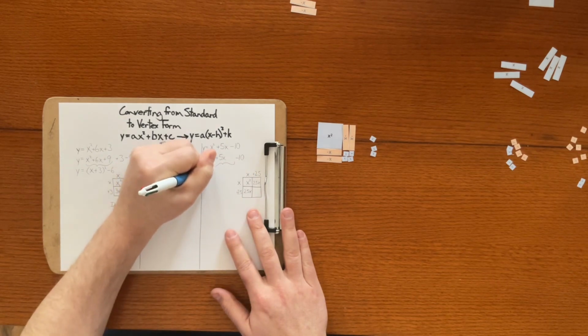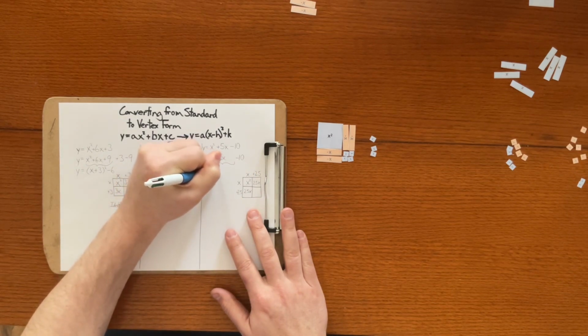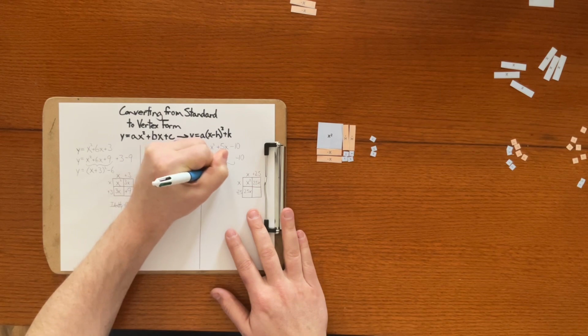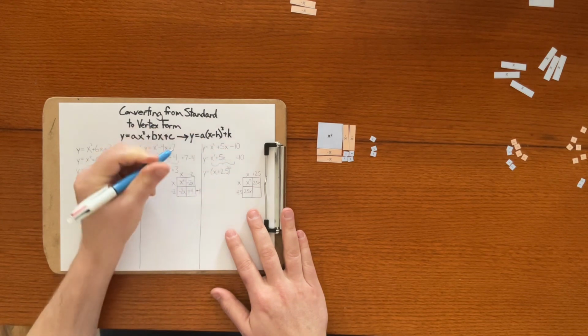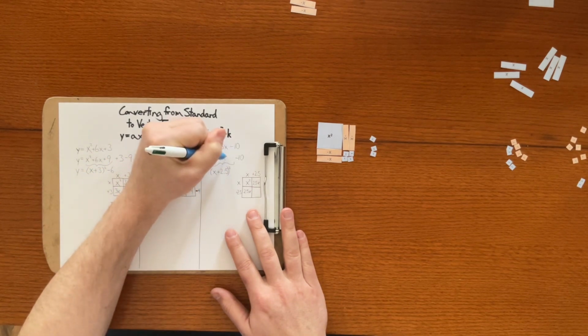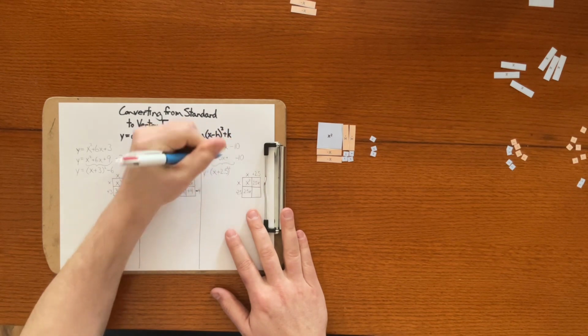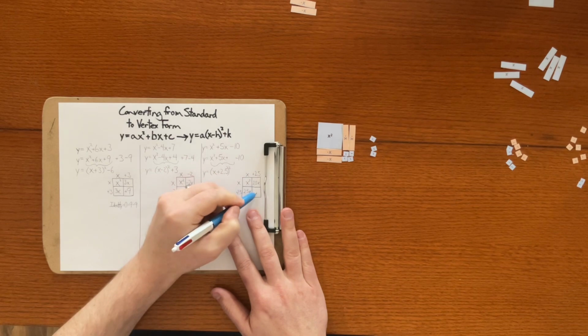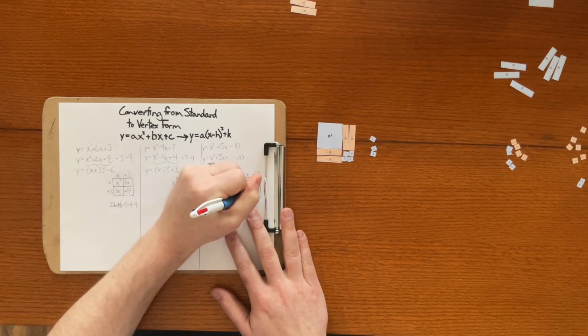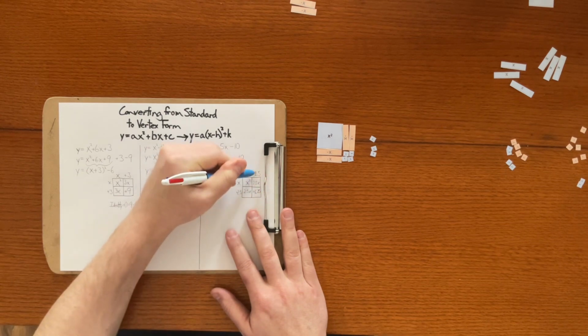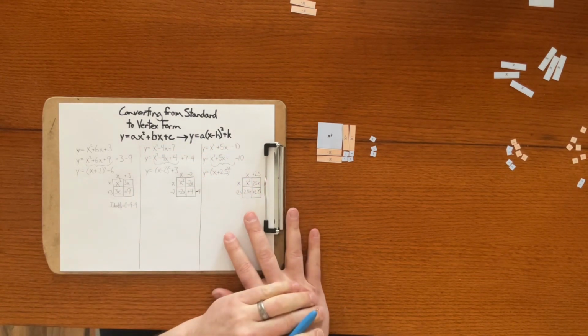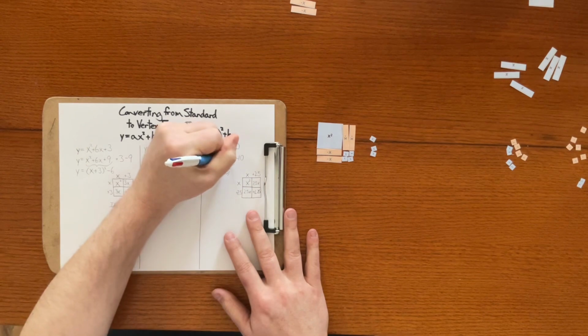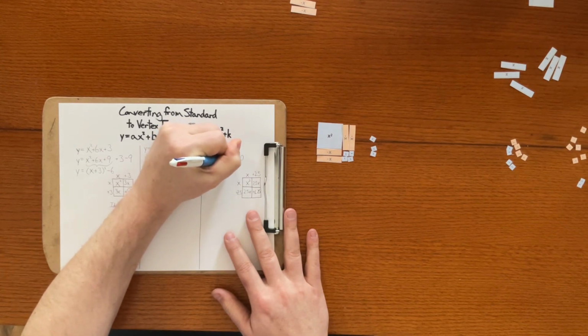So, in the end, what I'm going to end up with is x plus 2.5 squared. But what did I have to add to get that? Well, here we have to do 2.5 times 2.5, and that's a plus 6.25. If you multiply 2.5 times 2.5, you'll get 6.25. So that's what I had to add here.